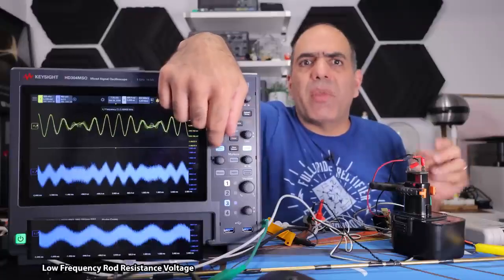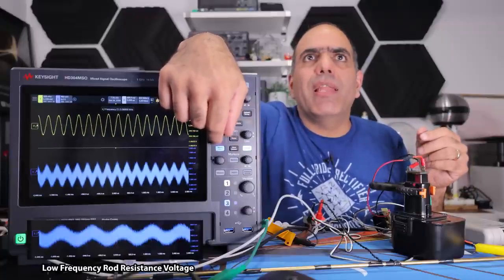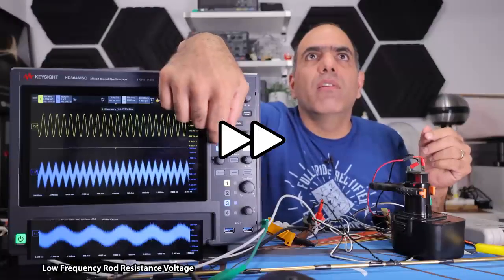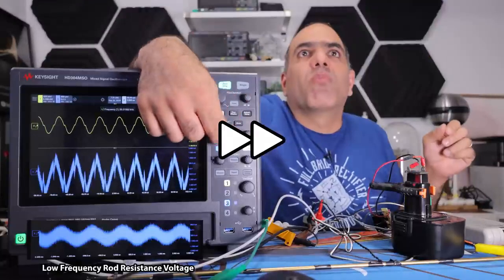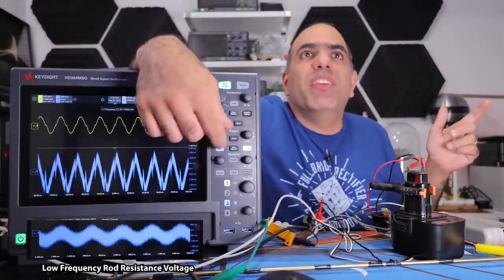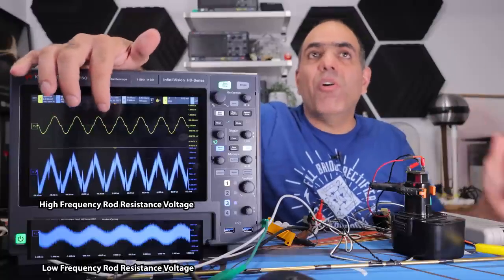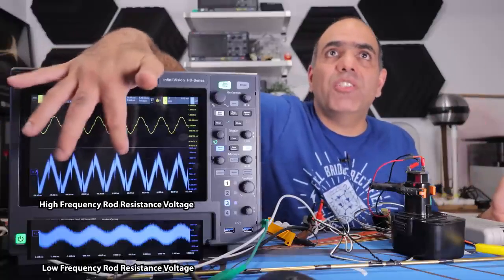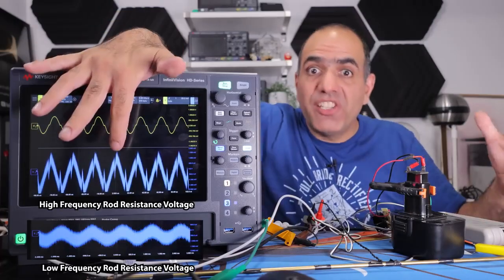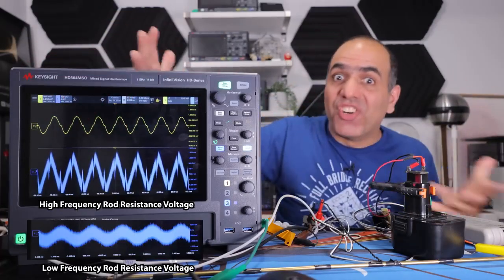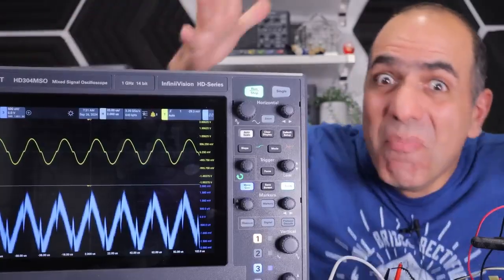The current remains around the same, maybe a bit less, but you see, as I'm raising the frequency, the voltage is getting bigger and bigger. So although the current is a bit lower, the peak voltage across the rod is almost double at around 35 kilohertz. So clearly the rod resistance has increased. Skin effect. I finally measured it.